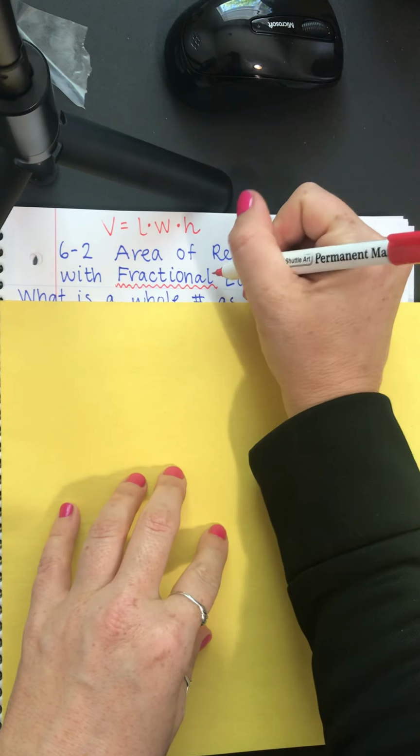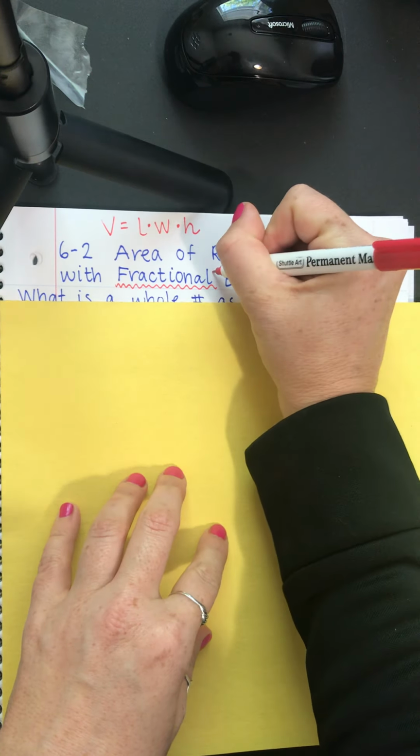This is lesson 6-2, and it's volume of rectangular prisms with fractional edge lengths. So fractional I have underlined right here. This is going to be anything less than 1. So that could be a fraction or also a decimal. So before we even get to the actual volume of the prisms, really what this is, is a review of fractions and decimals. So just a couple of things here.